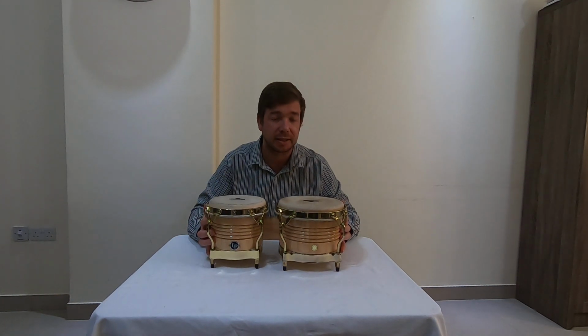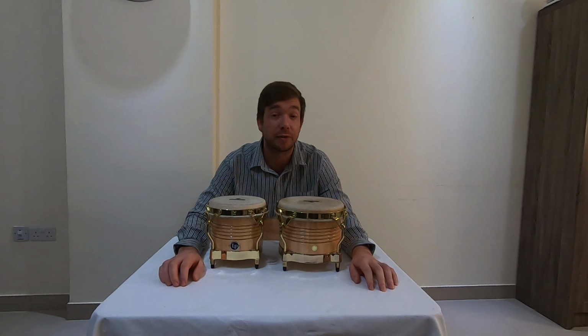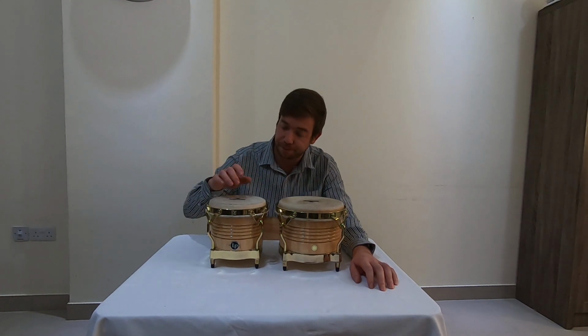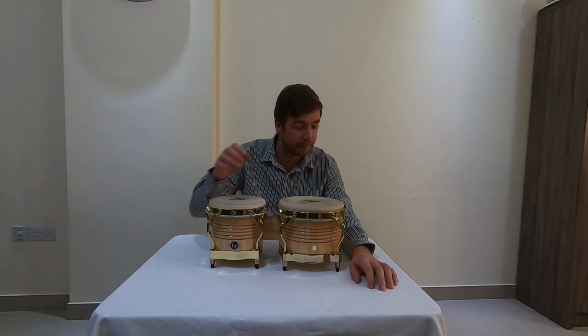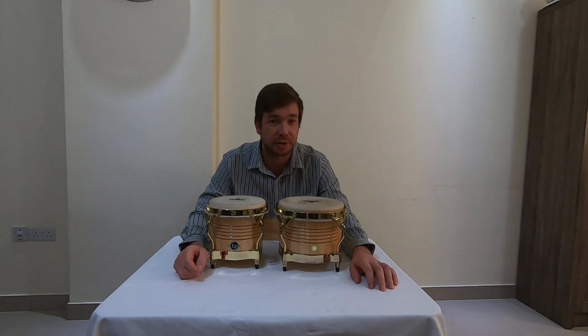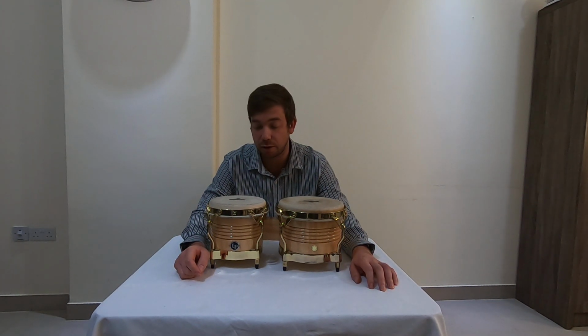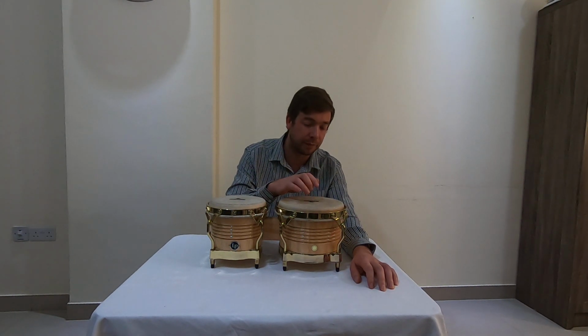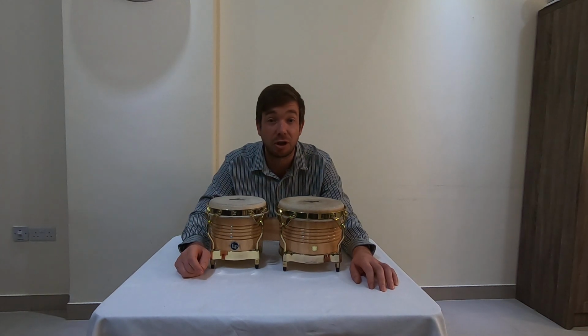Now why is that important? Because that is one of the factors that actually plays a role in the pitch of a percussion instrument. So let's have a listen. There's a clear sound difference, a pitch difference between the two. The smaller drum has a higher pitch, where the bigger drum has a lower pitch.